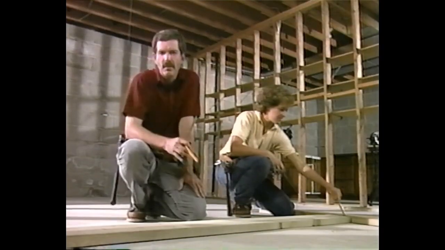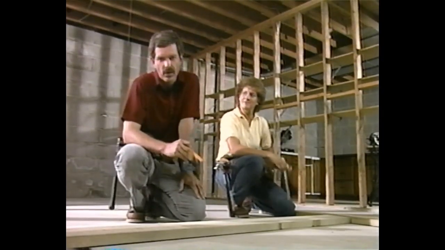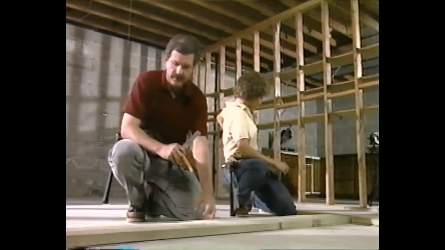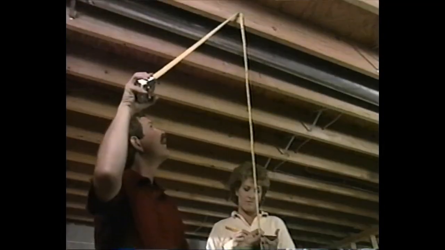With our location mapped out, we can now begin assembling our wall units. On interior non-load-bearing walls, we only need 1 top plate. To determine the length of your studs, there are 2 common methods.